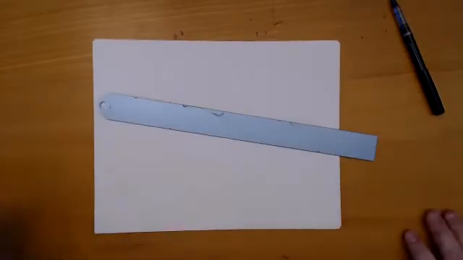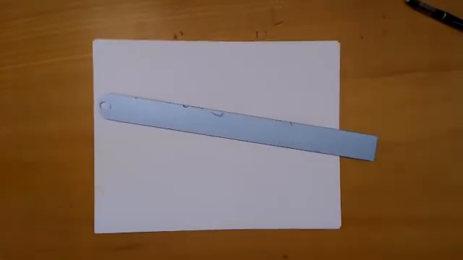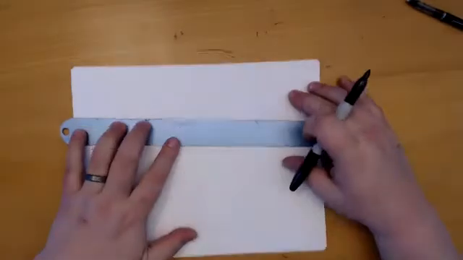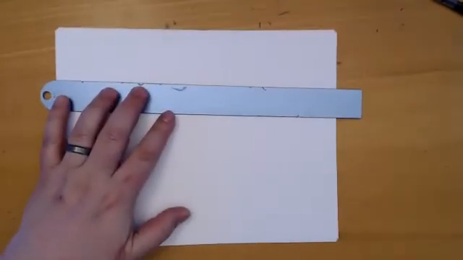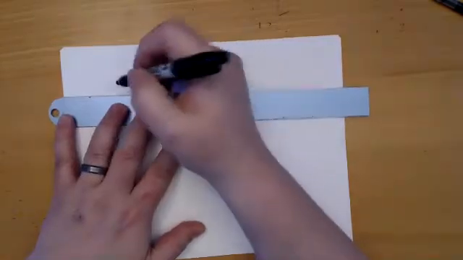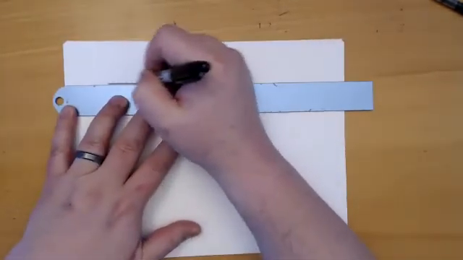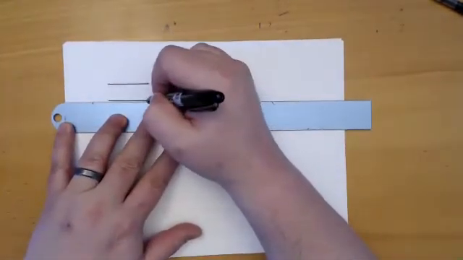All right. So what I'd like everybody to do is get your ruler. You've got to have a ruler today. Okay. And I'm going to make you a nice, quick little diagram so that you can refer back to it. All right. This diagram you do need to copy.